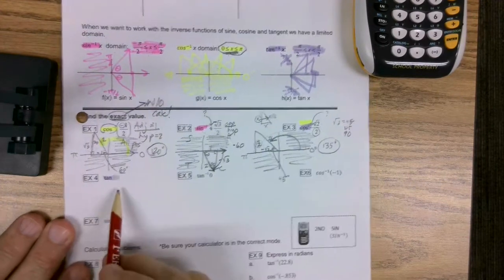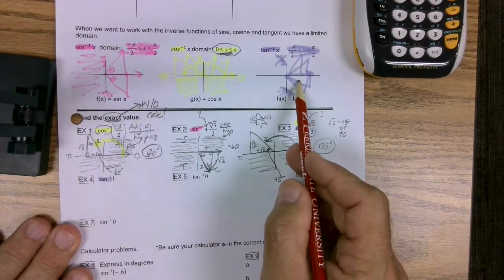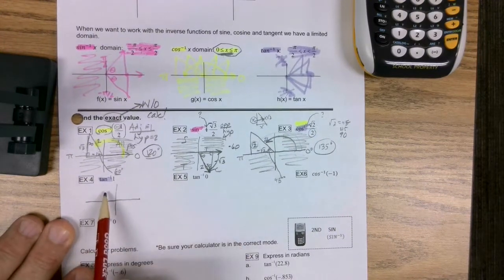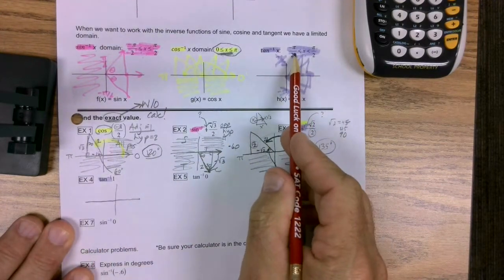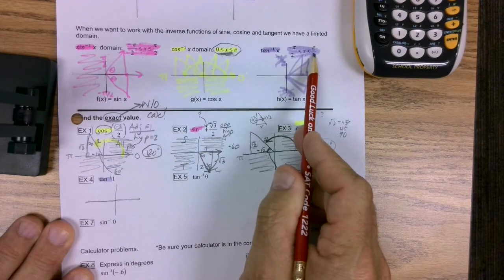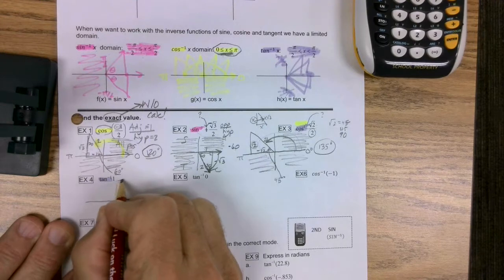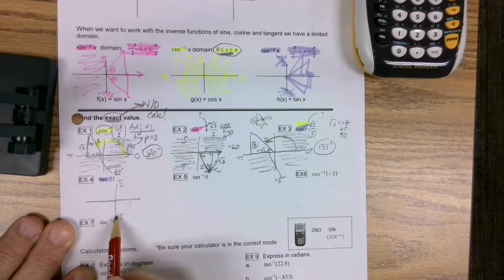Tangent. All right. Well, we already know that this is our domain. So we're going to say, okay, we know that our domain has to be greater than negative pi over 2, less than pi over 2. See, this is negative pi over 2. This is pi over 2. So I can go down to here, up to there, but I can't be in here.